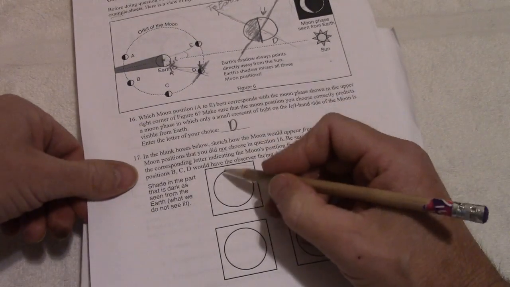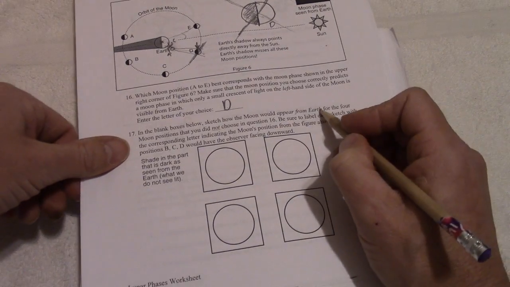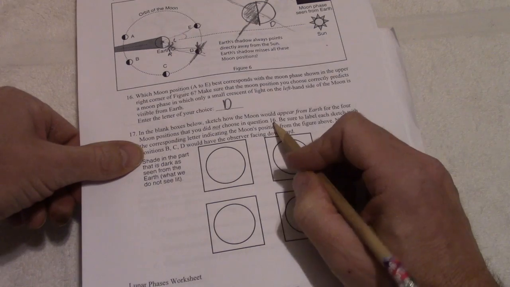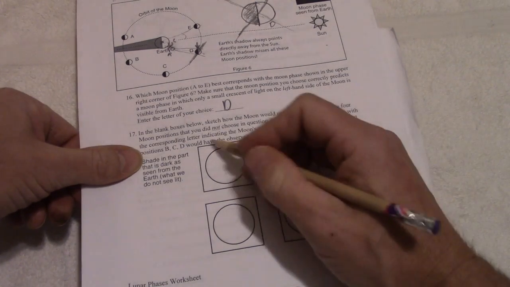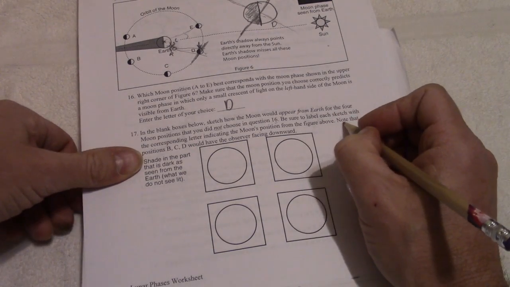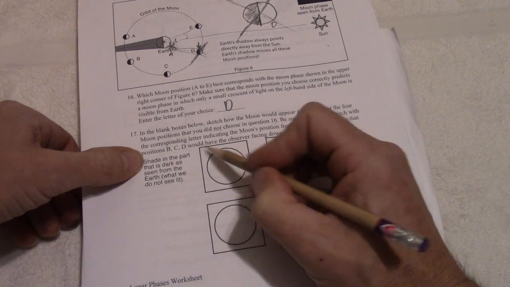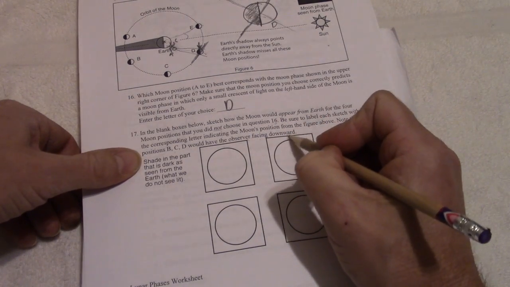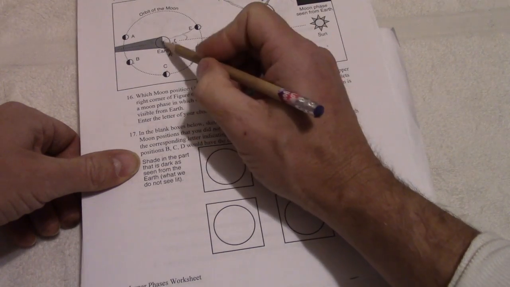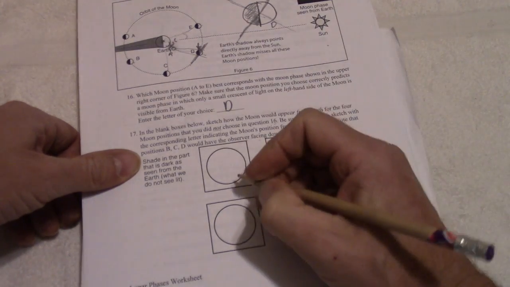And then put in the blank boxes below, sketch how the moon would appear from the Earth for the moon positions that you did not choose in question 16. And be sure to label each sketch with the corresponding letter indicating the moon's position from the figure above. And note that positions B, C, and D would have the observer facing downward. Okay, so it's just B, C, and D, we'd have the observer facing downward on the page here.